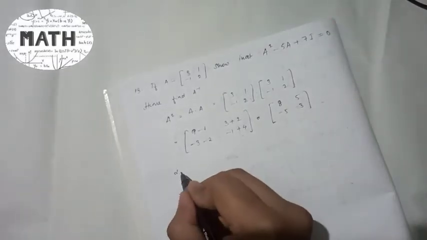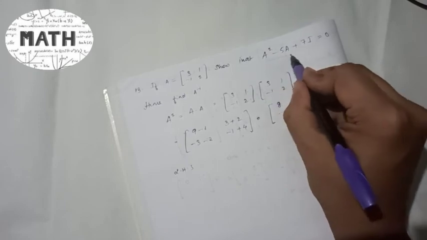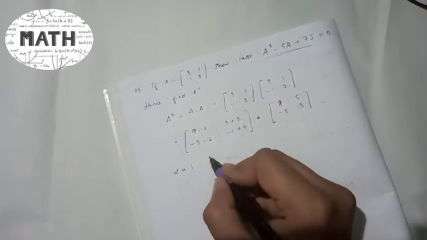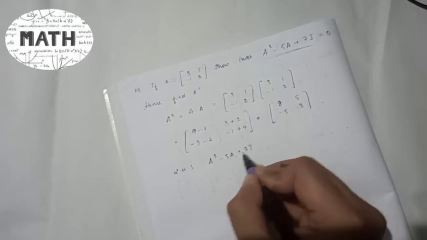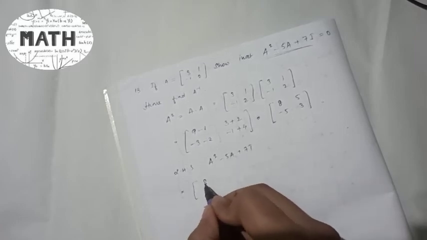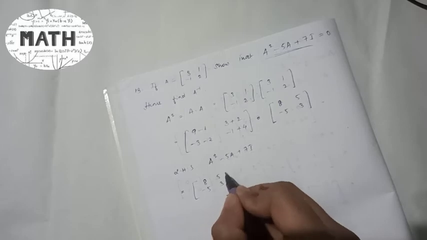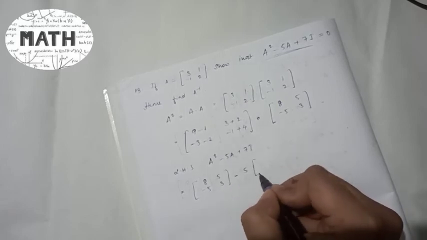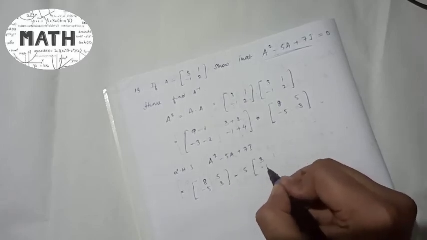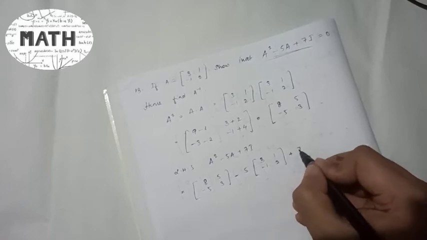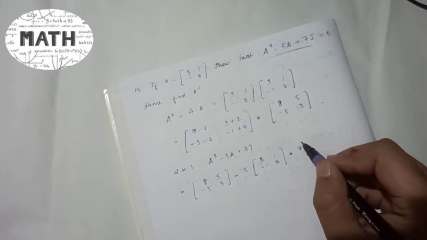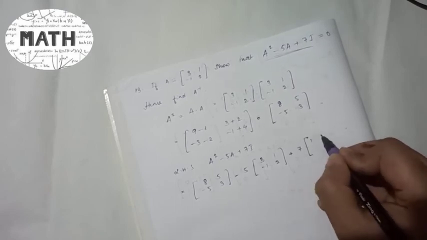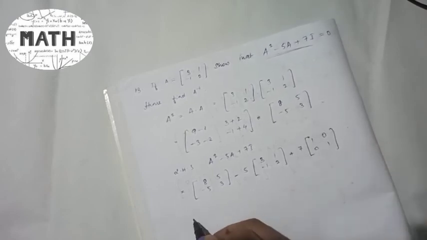Now let me take the left hand side of this one. I will be getting A square minus 5A plus 7I. Your A square, I got it to be (8 5; minus 5 3) minus 5 times your A, which is (3 1; minus 1 2), plus 7 times I. Now here your I is nothing more than your identity matrix. Now we are dealing with two rows and two columns, so it will be (1 0; 0 1). Now let me put everything under one matrix.